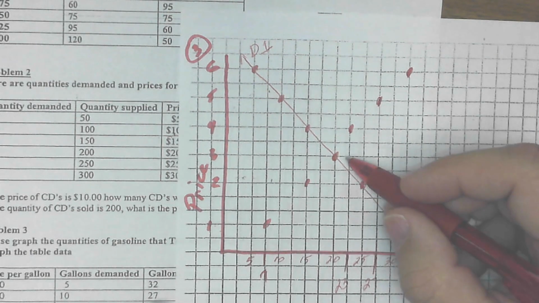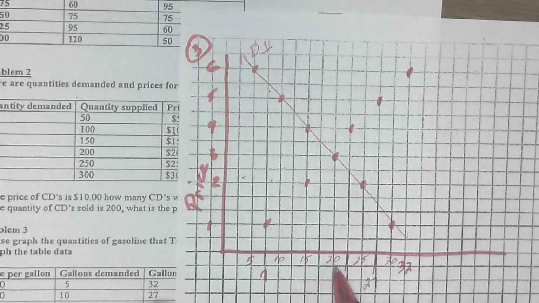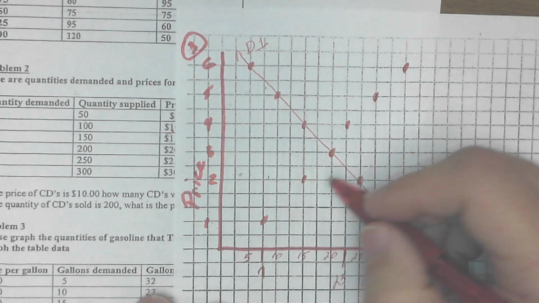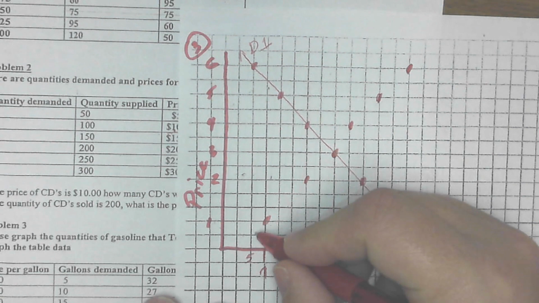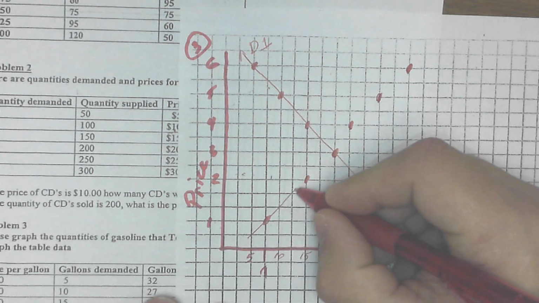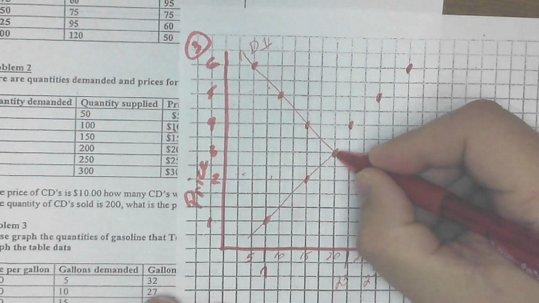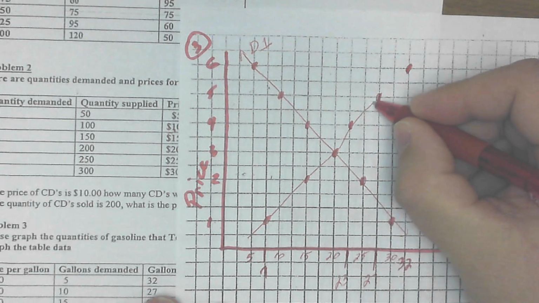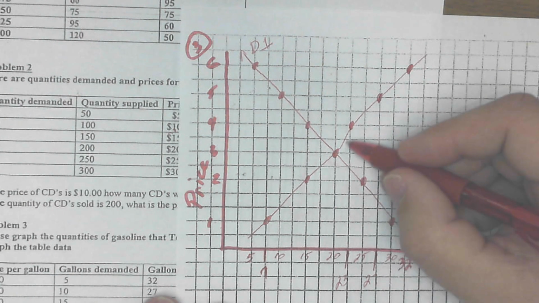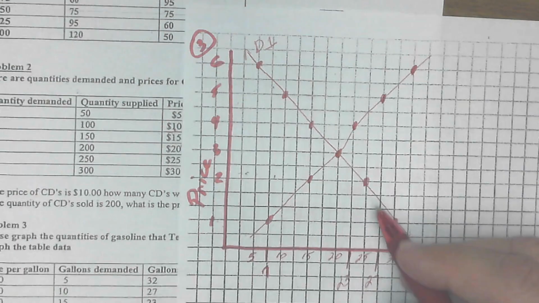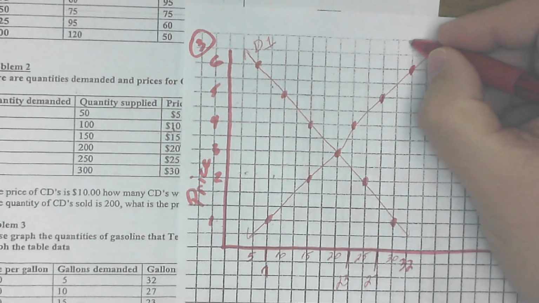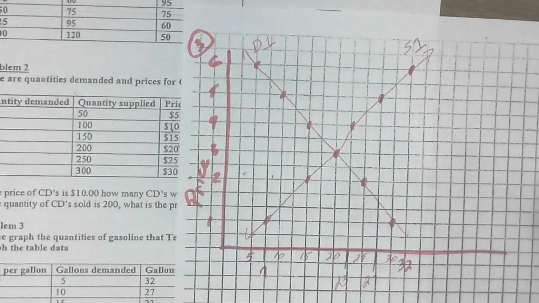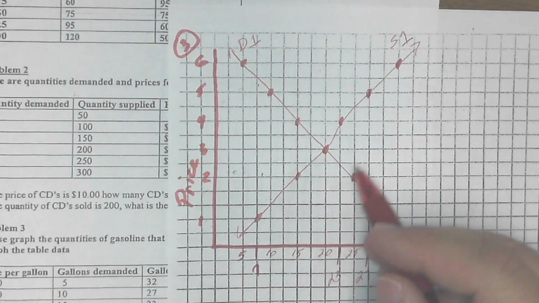And this one, just because the numbers are a little off here between 20 and 23, even if you were using a ruler, you wouldn't be able to draw an exact straight line. Because you'd have a little extra bump there in your angle. So we'll label our line, supply line 1.